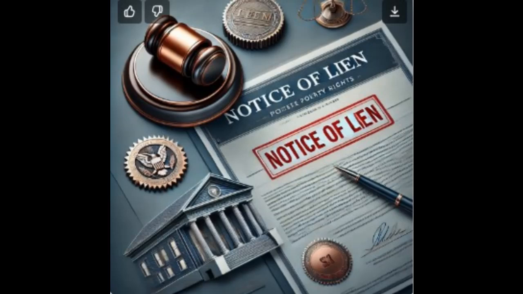Step 2. Search county records. Perform a thorough search at the county level and make copies of any documents filed against you. Record the book and page numbers for reference.